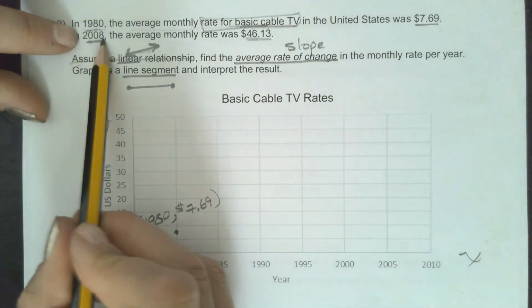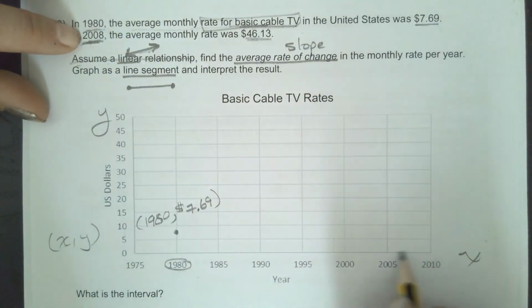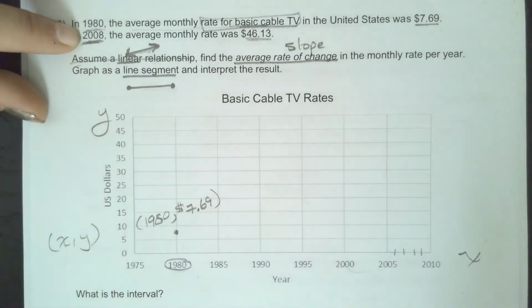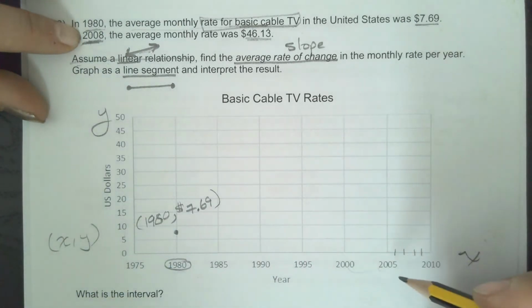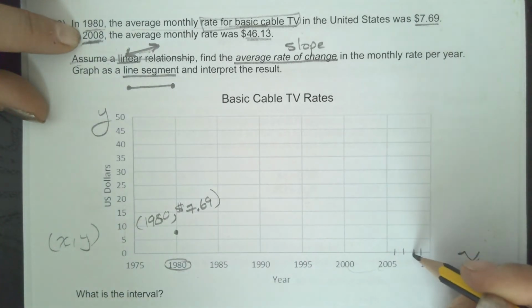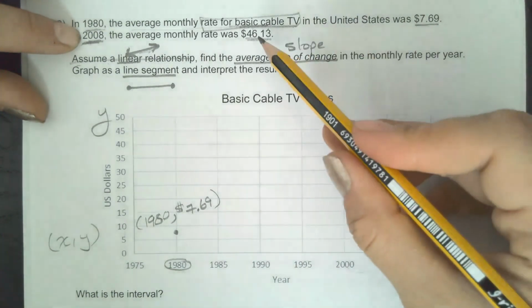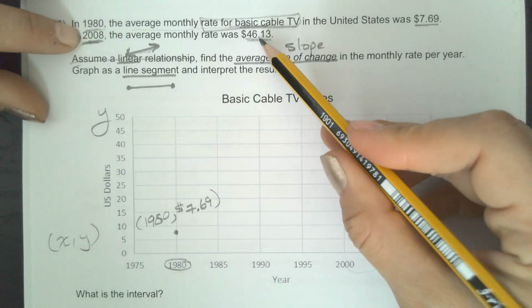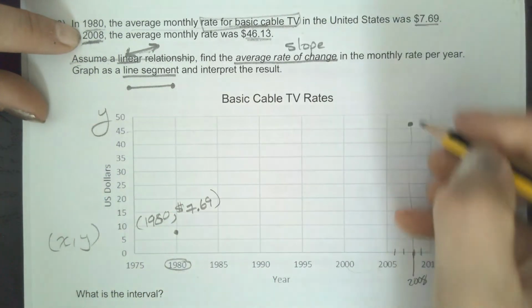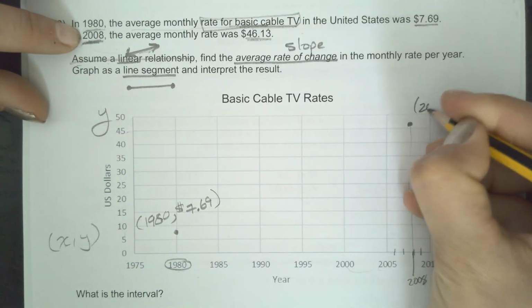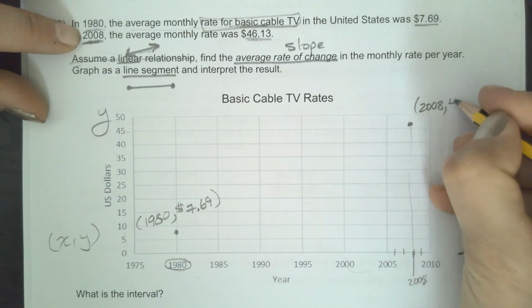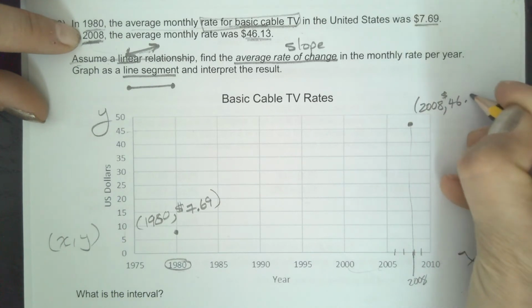Now my second point is 2008. Ooh. So here it goes up by 5. See, it goes up by 5. So let's break this into 5. 1, 2, 3, 4. It doesn't have to be perfect, just approximate. 2008. So that would be here. And then it says it's almost 40, it's like $46. Well, that's 45, so it's a little bit higher than that line. So this point is 2008, and it's $46 and like 13 cents.